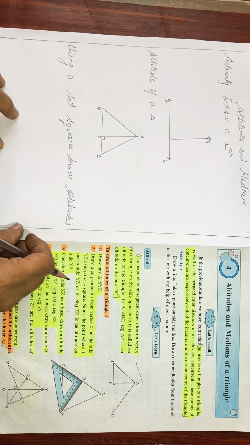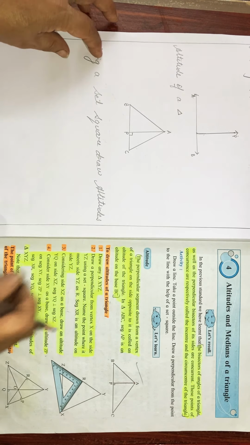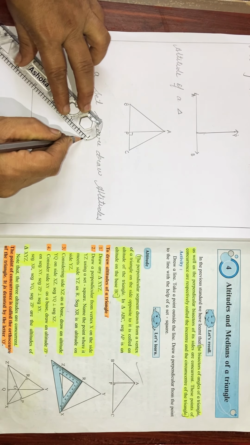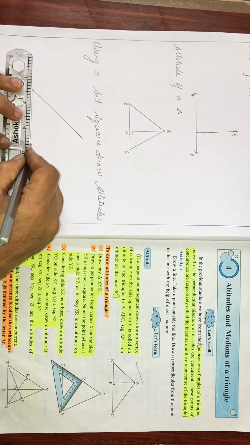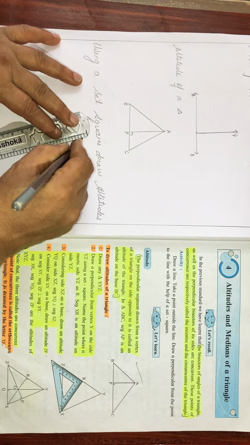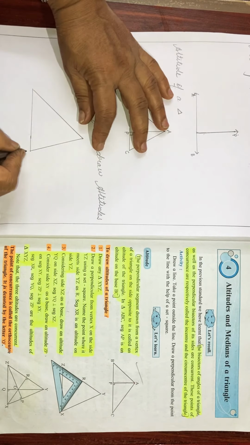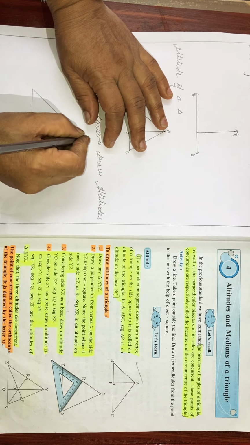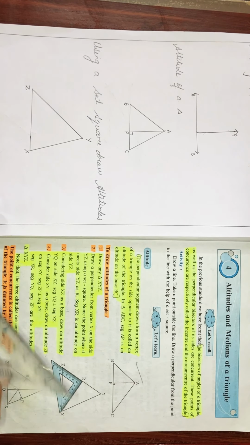So now, let us draw one more triangle and then see how to draw the altitudes of it. Any triangle, any measurement you can draw. Let me increase this side. So here, let's see, this is X, Y, Z. X, Y, and Z triangle. Okay. So we'll use the set square. You can use this set square also.